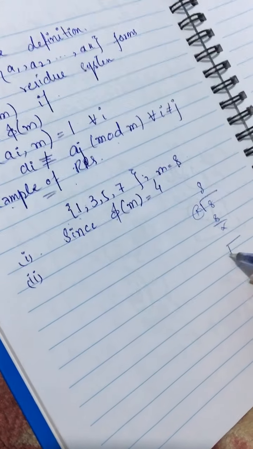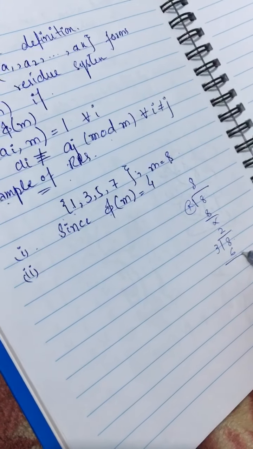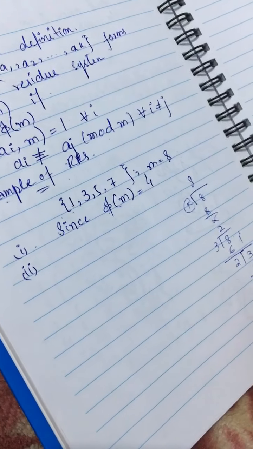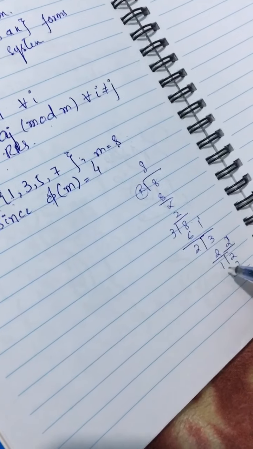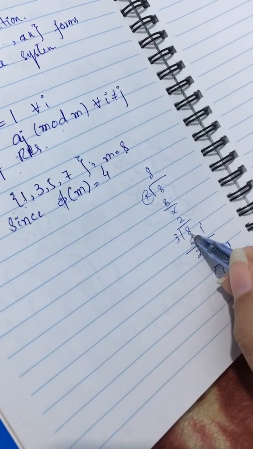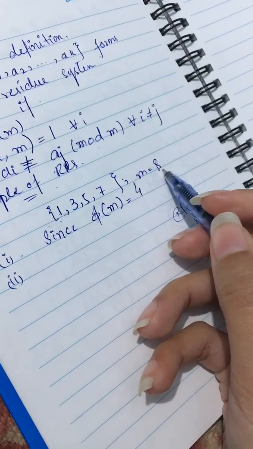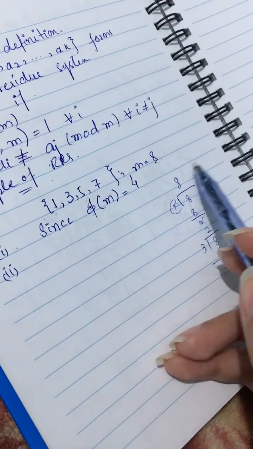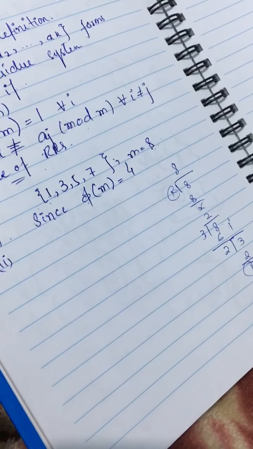And if I check 3 and 8, that means 3 times 2 is 6, 2 times 1 is 2, so again we have gcd 1 when we take 3 and 8. So the second condition: the gcd of 1 and 8 is 1, 3 and 8 is also 1, 5 and 8 is also 1, and 7 and 8 is also 1.